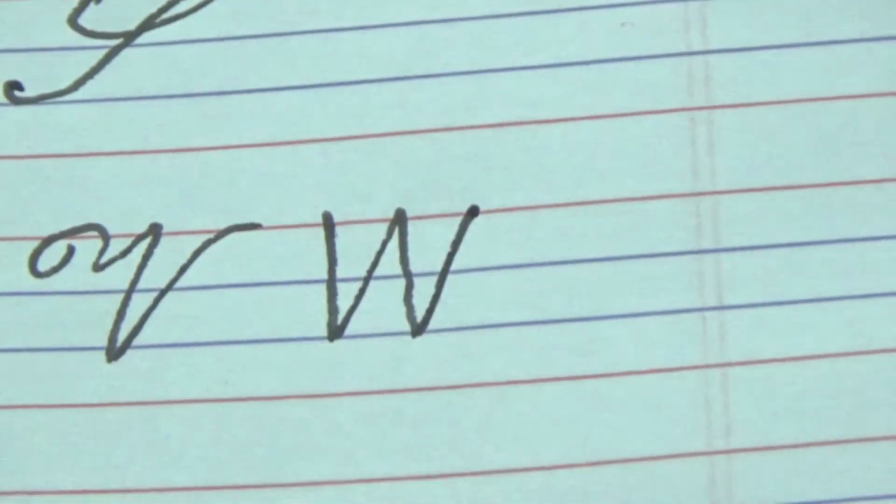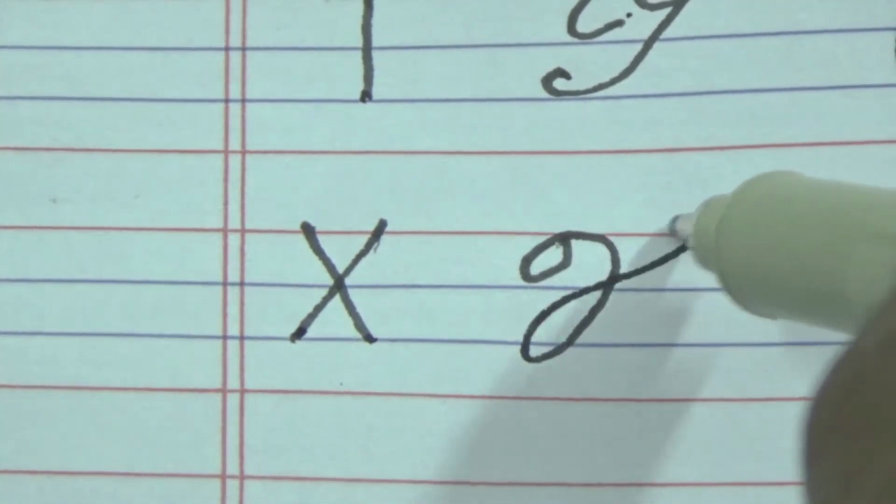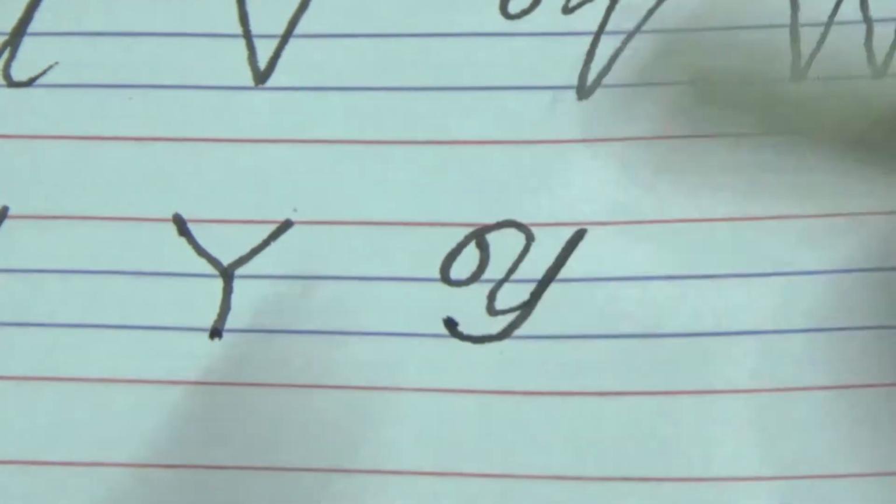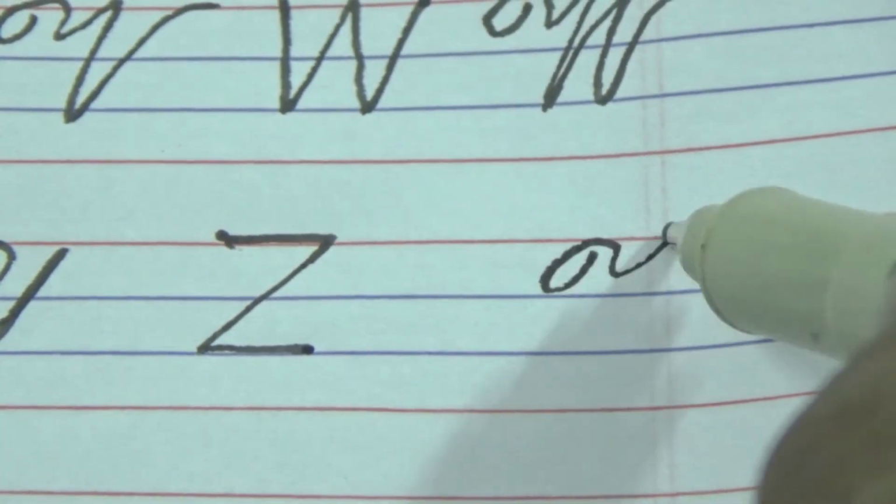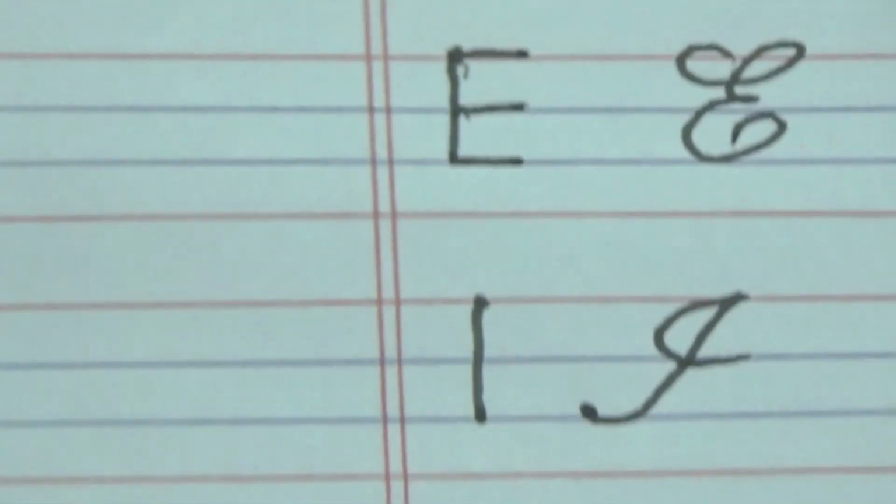Block W, script type W. Block X, X. Block Y, Y. Z, Z. So in this way, just see.